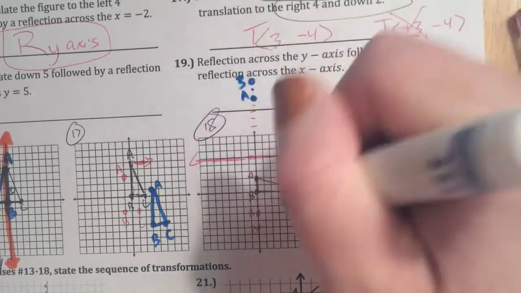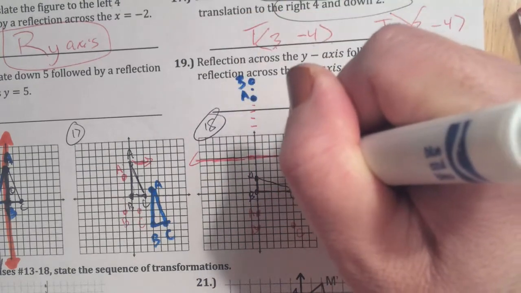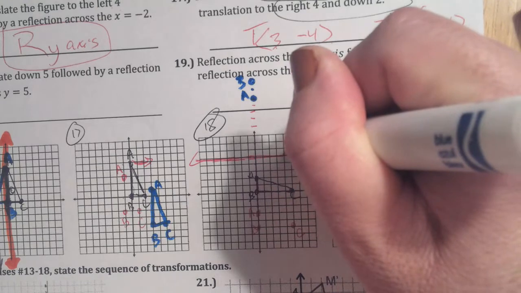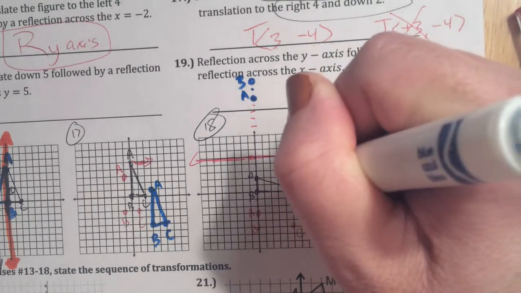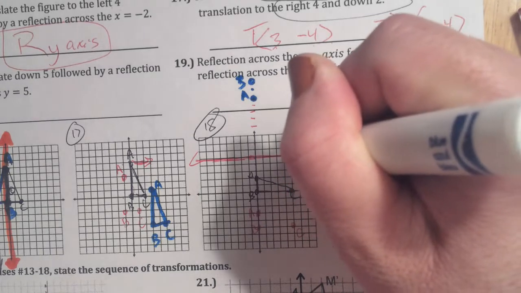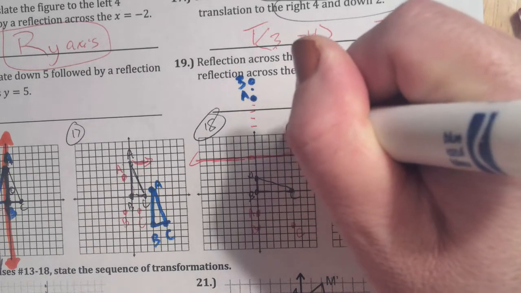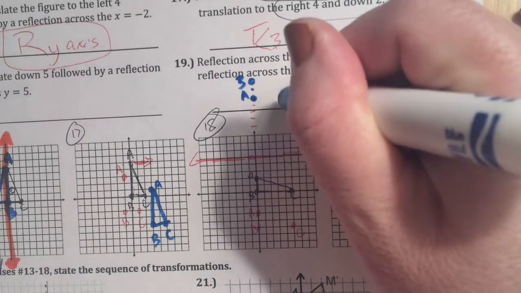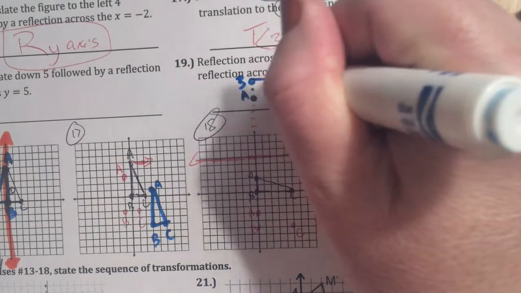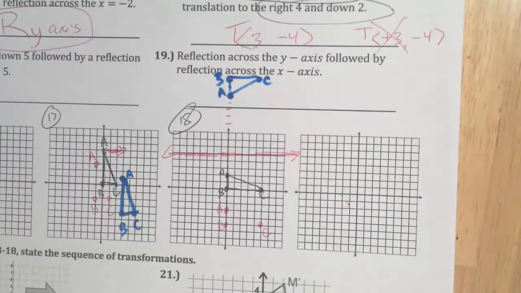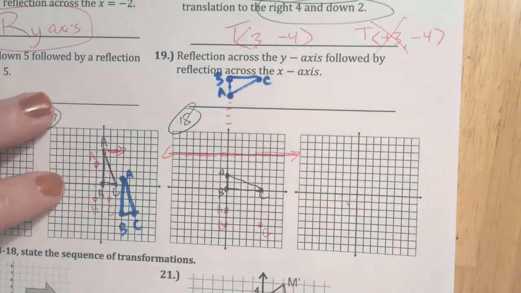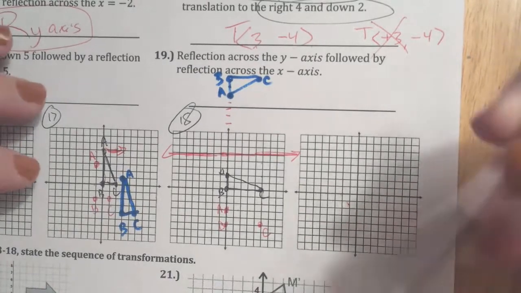There's my B. C is 1 through 10. There's my C. Okay, so I went off the graph yet again. Doesn't really hurt anything. Okay, I have a nice rough idea about this.